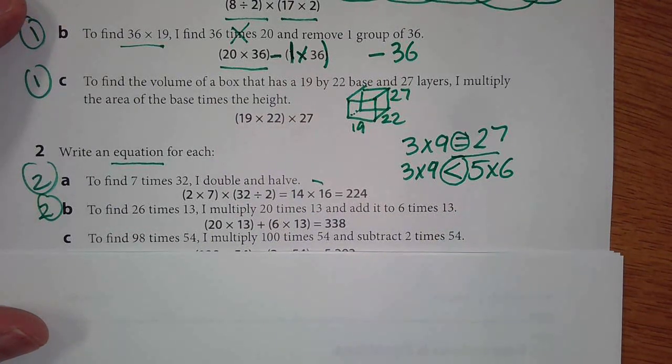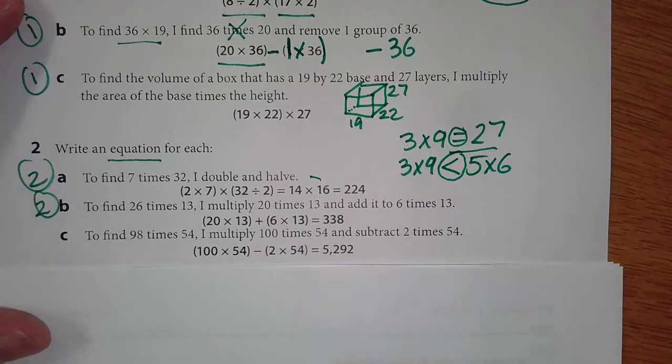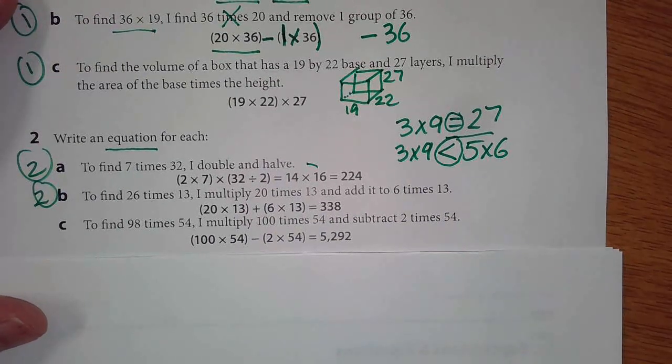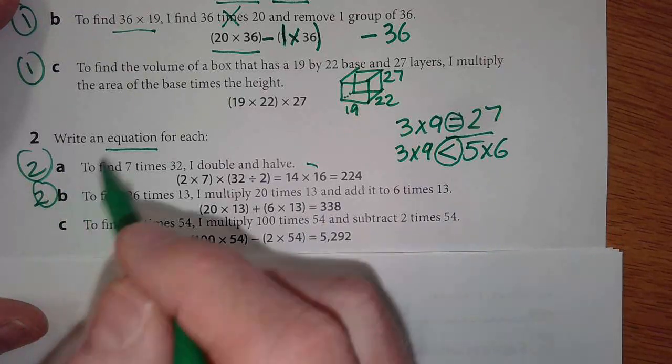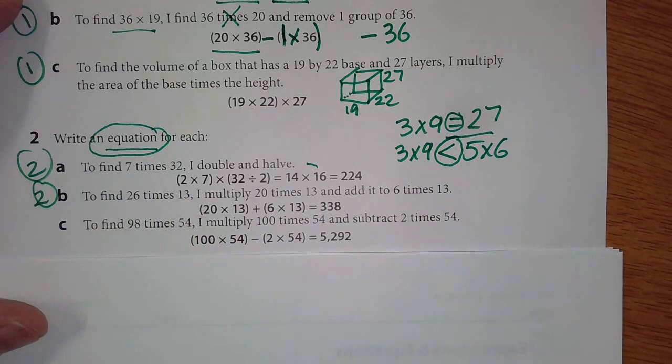L? 100 times 54 minus 2 times 54. Ooh, but a little louder so we can hear it, kiddo. 100 times 54 minus 2 times 54 equals? Oh, is that why a lot of you aren't raising your hands? Because you don't have solutions? Remember, folks, you have to read the directions. Those are equations. What's the solution?